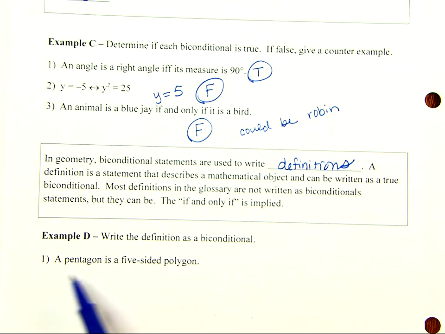In this case, I may consider saying a polygon is a pentagon if and only if it is a five-sided polygon. Or I can maybe say a figure is a polygon. Either way would be fine.